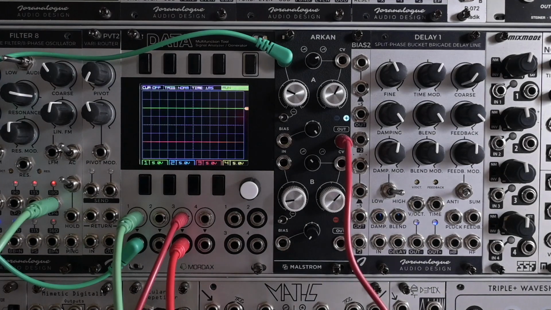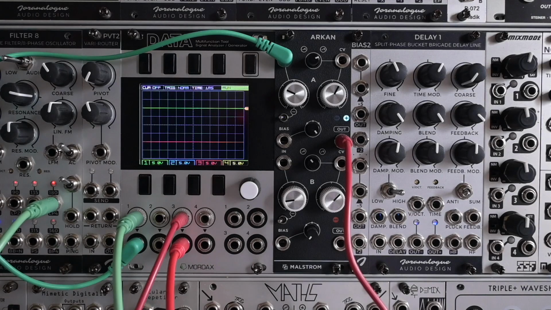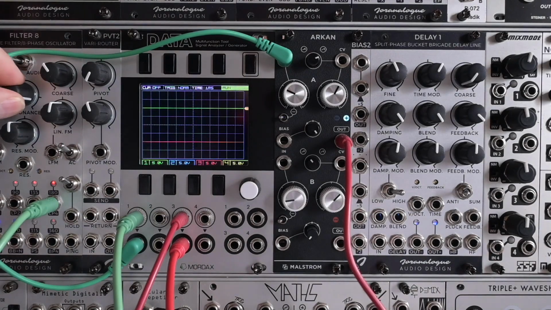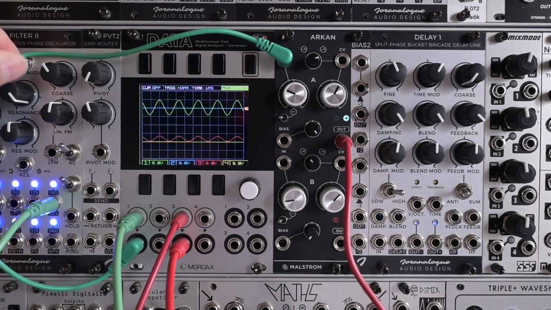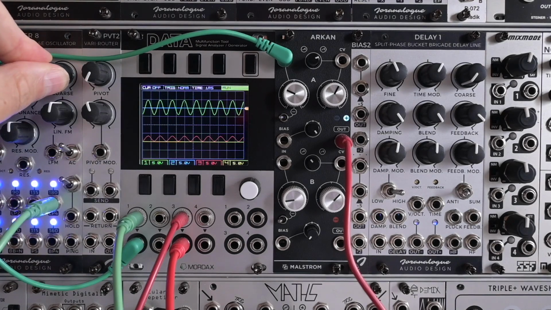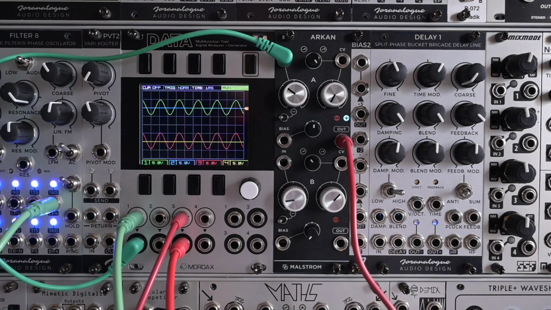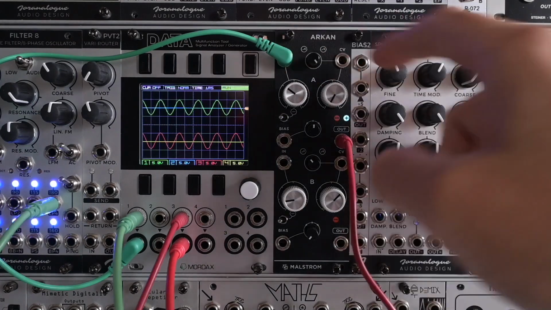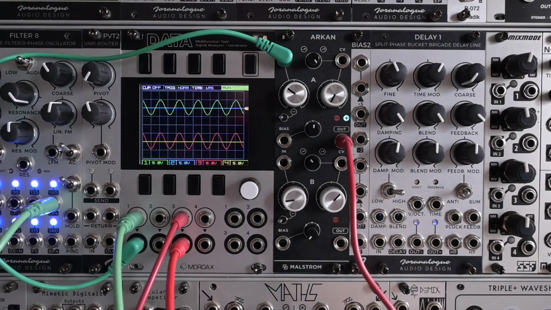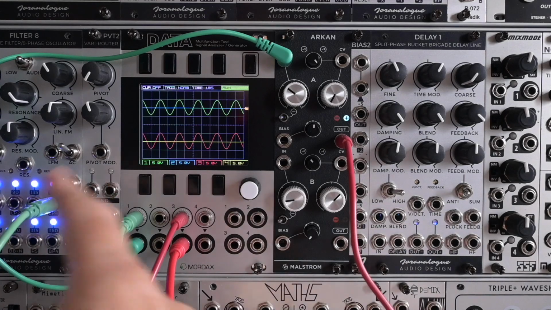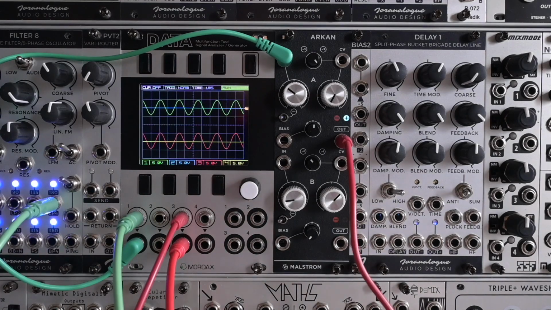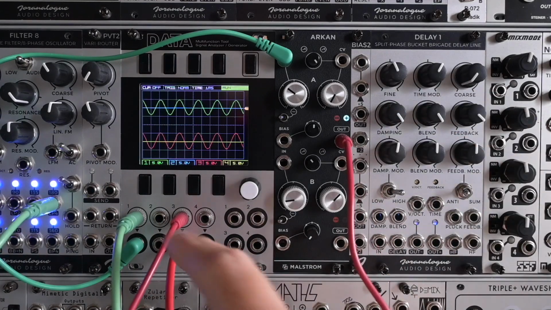Besides using ARKAN as a ring modulator, you can also just use it as a 2-quadrant multiplier. Let's crank up the resonance on filter 8 here, so we get this sine wave. And I've just routed it through, just like before, the top half of ARKAN. Green line is the signal that I'm sending in, so the sine wave from filter 8. The red trace is what's coming out.